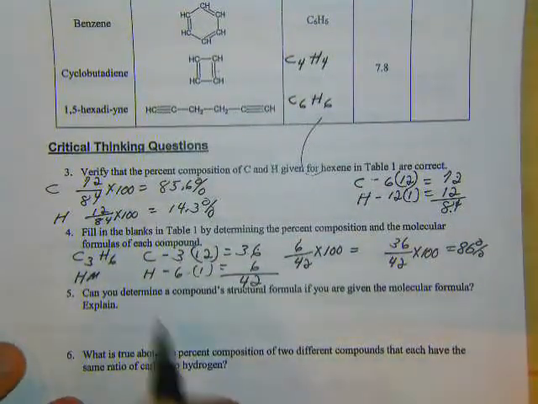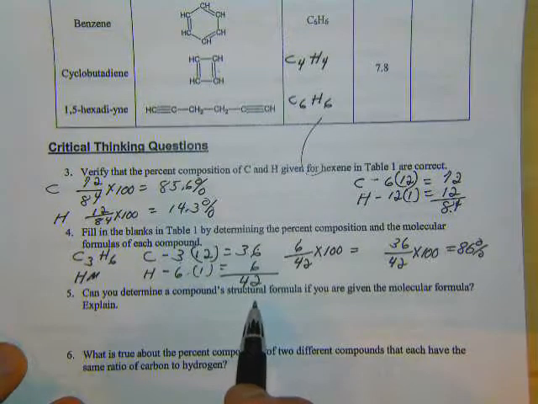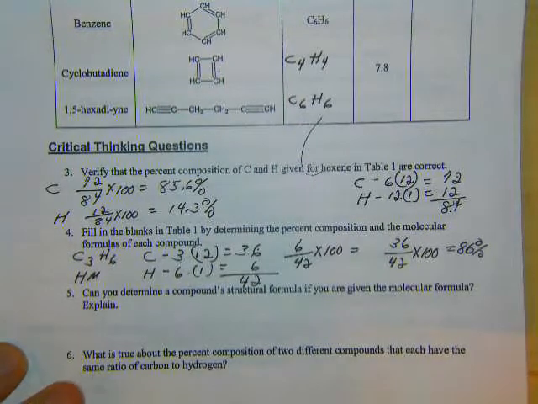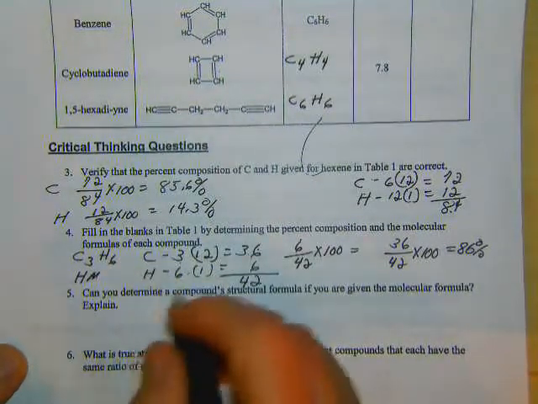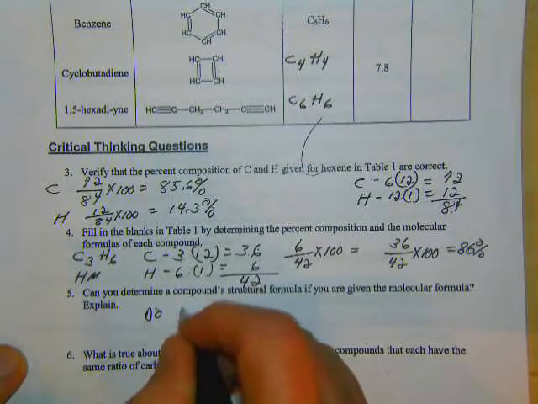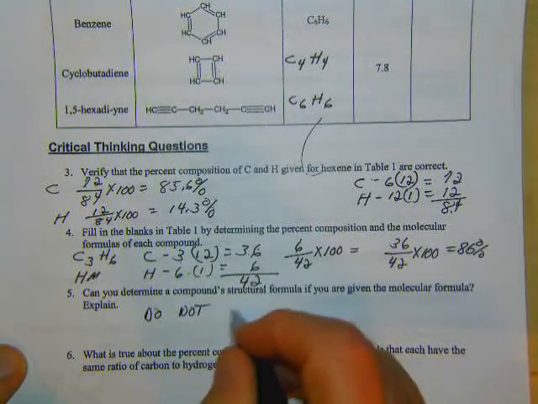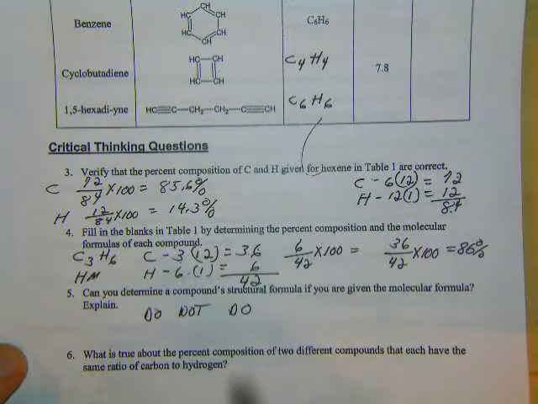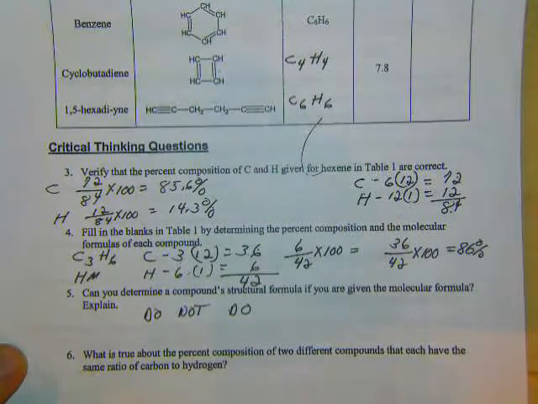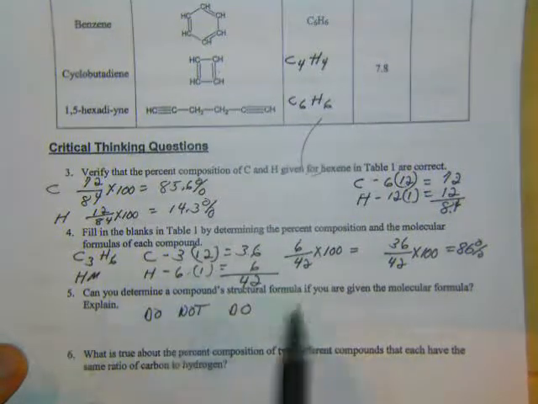Question number 5. Can you determine a compound's structural formula if you are given the molecular formula? For this class, we are not going to worry about that. If you're given the molecular formula, sometimes you can figure it out, but we're not going to worry about it.